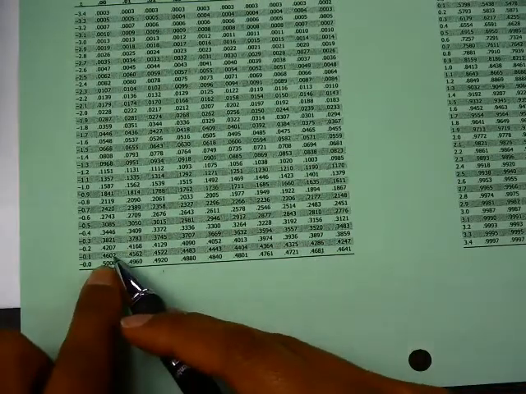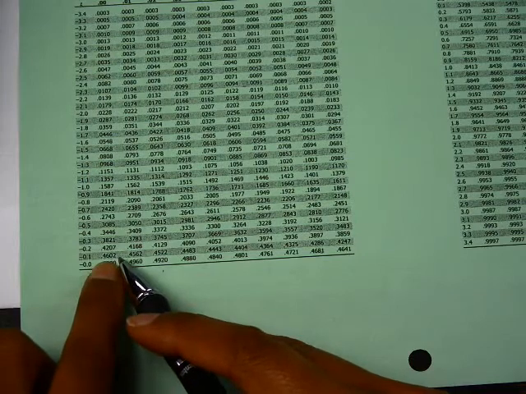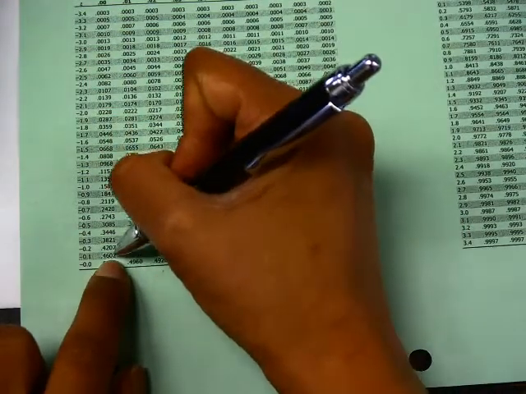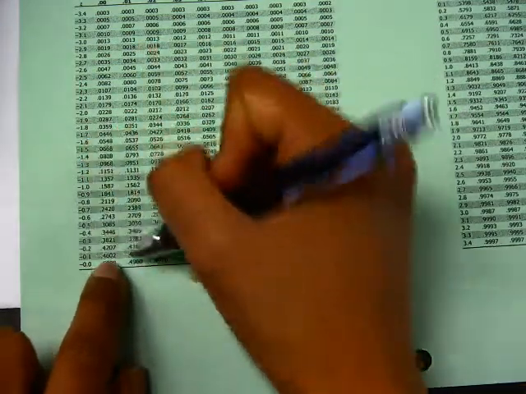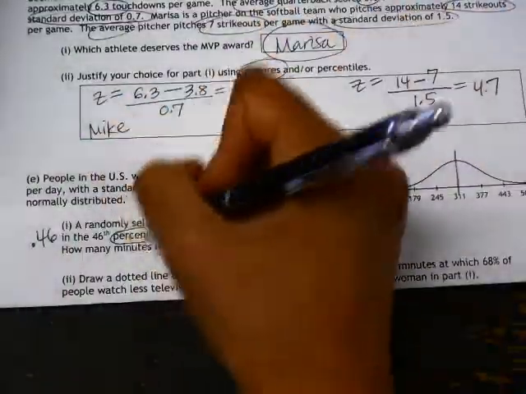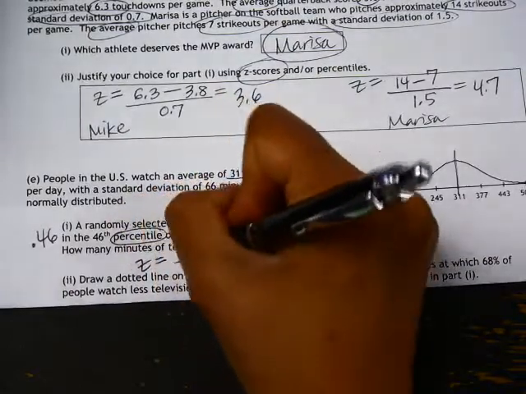So it looks like right here, 0.4602. We're going to work backwards to the z-score of negative 0.1. So make a note of the z-score.